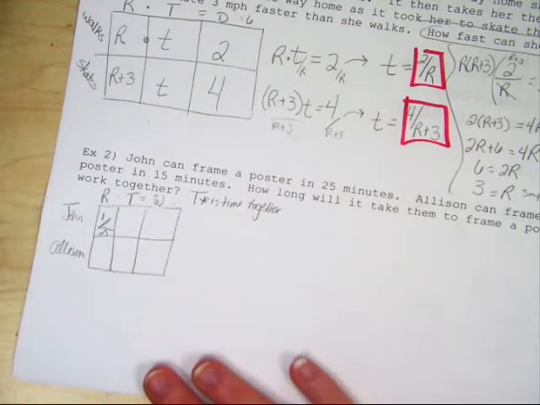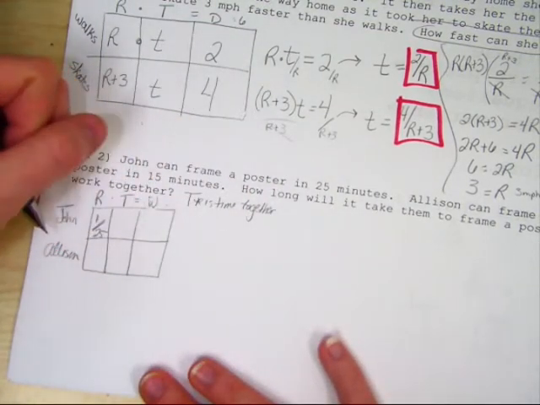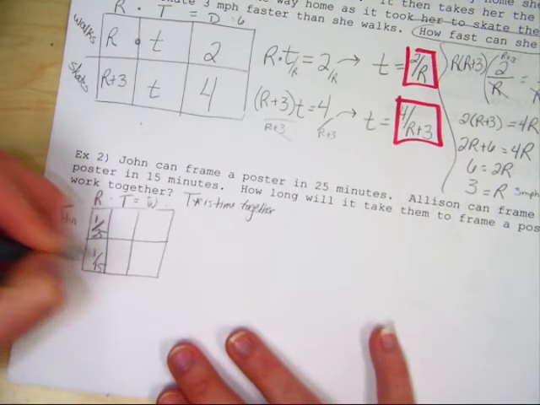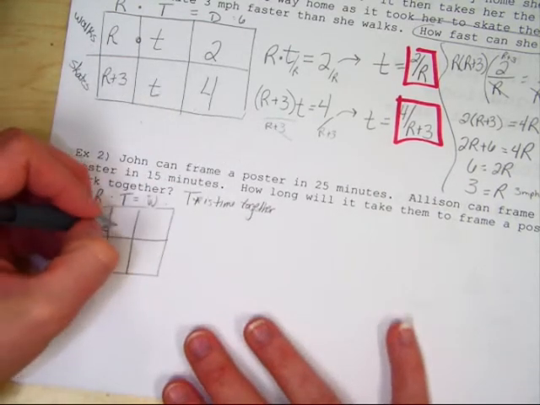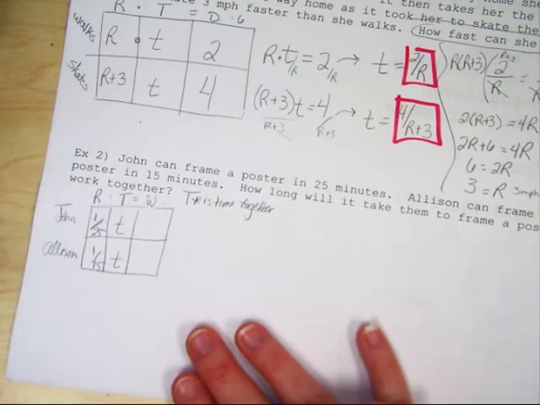Capital T is time together. So we have John can do one poster in 25 minutes. Allison's going to be 1 over 15. So remember, in work problems, you have to use fractions. Their time together is the unknown, but we do know that it would be the same if they're working together.